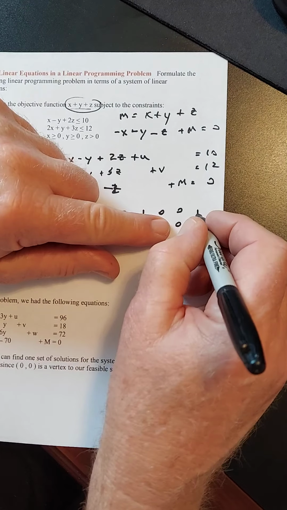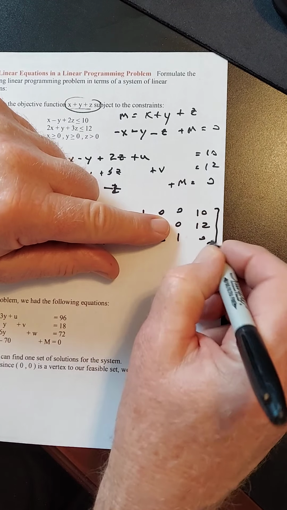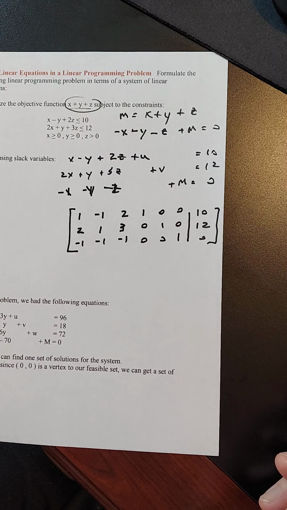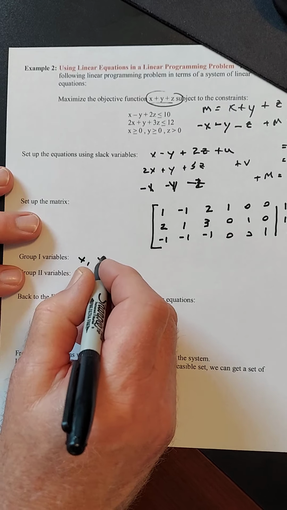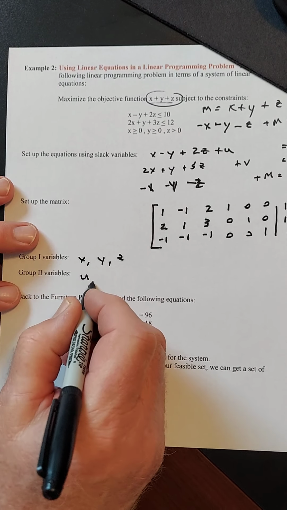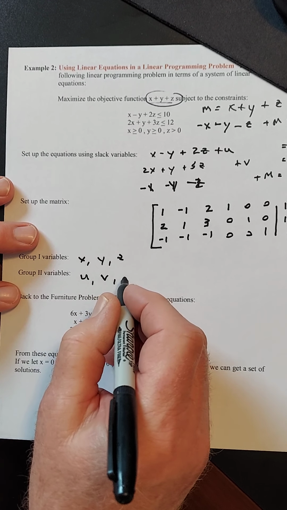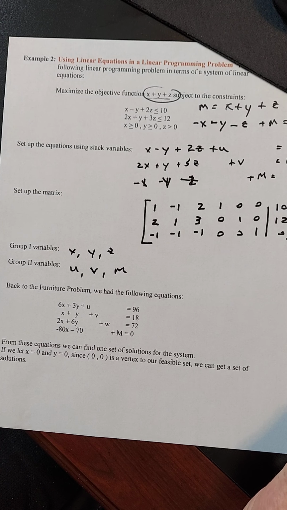And then lastly, you got 10, 12, and 0. And if you want to put that line in there, you can. Your group 1 variables would be x, y, and z. And my other ones are going to be u, v, there is no w on this one, m, and then that's it.